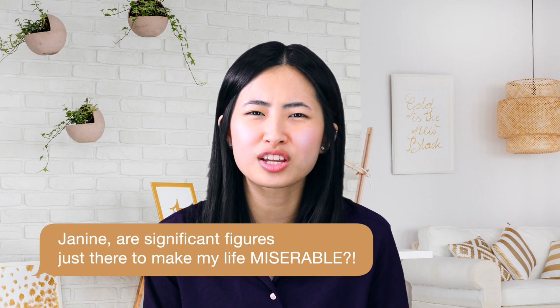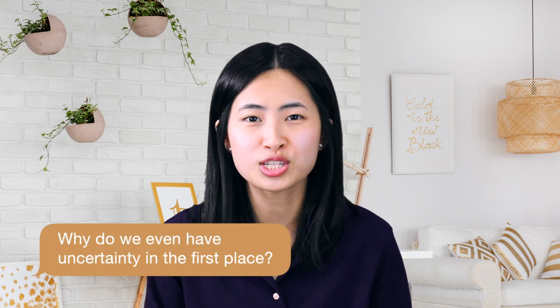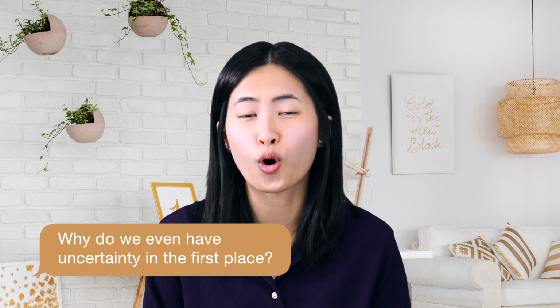My students always ask, Janine, are significant figures just there to make my life miserable? Well, no actually. Significant figures indicate the amount of uncertainty there is in an answer. Then you might ask, why do we even have uncertainty in the first place? Because no measuring device will give you a perfect result, and that's why we always have uncertainty.